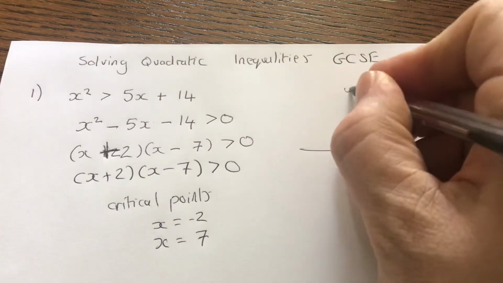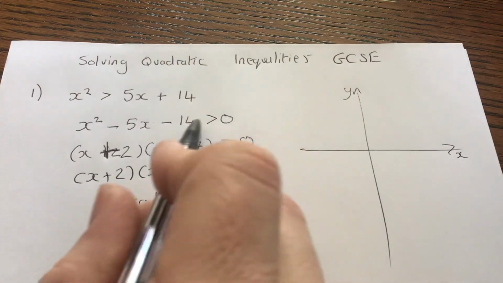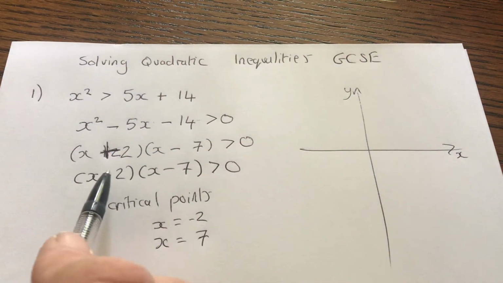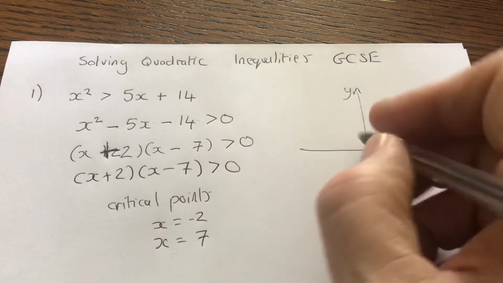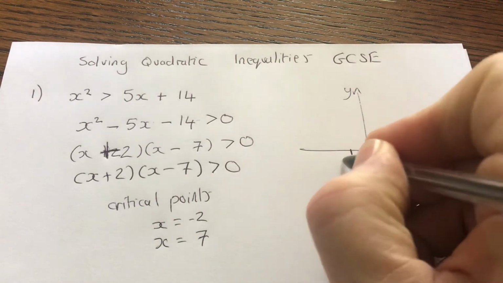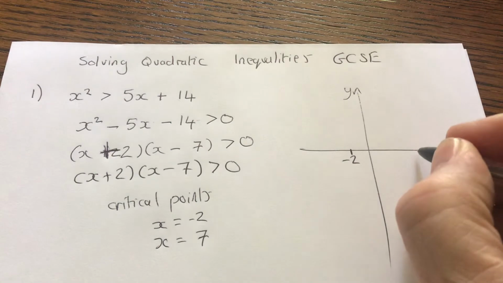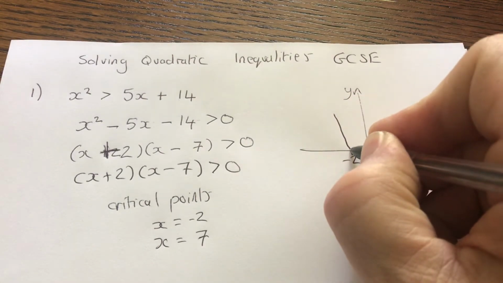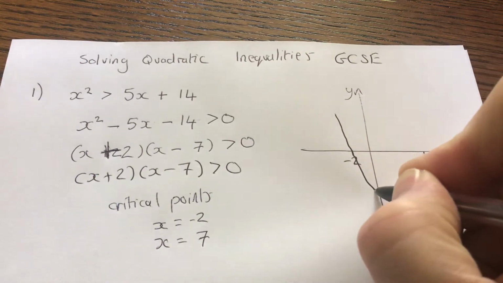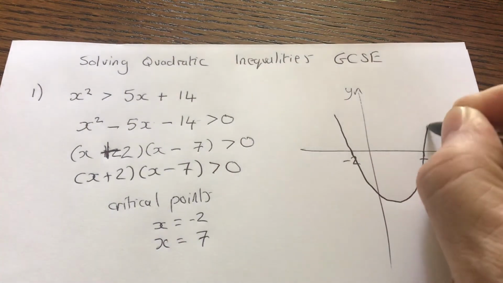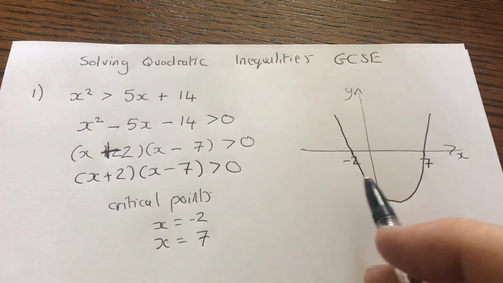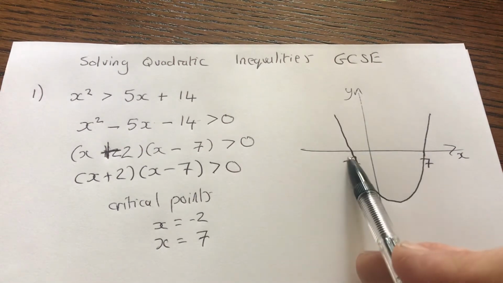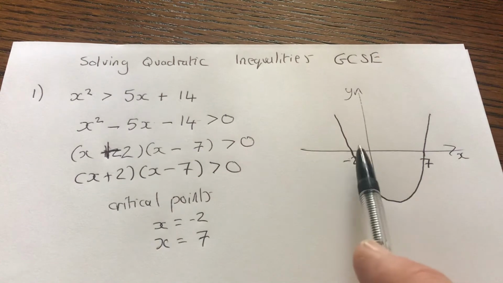x, y. Now this graph here, which I've also expressed in brackets in a factorised form, goes through negative 2 and positive 7. And what we're really interested in is at which points it is bigger than 0.